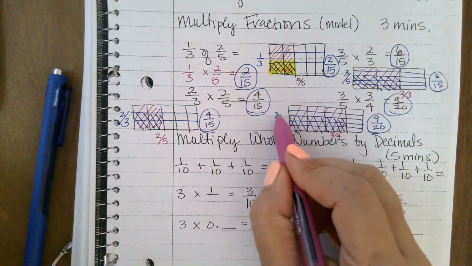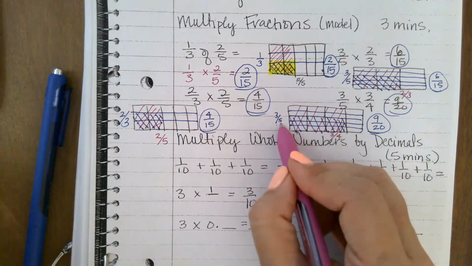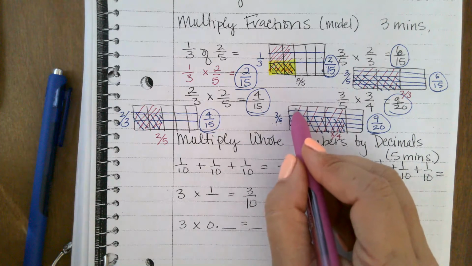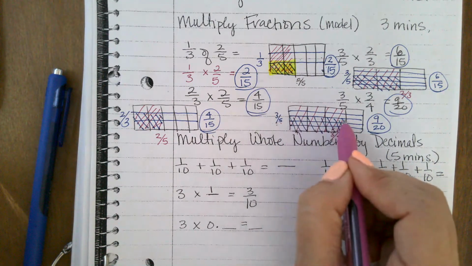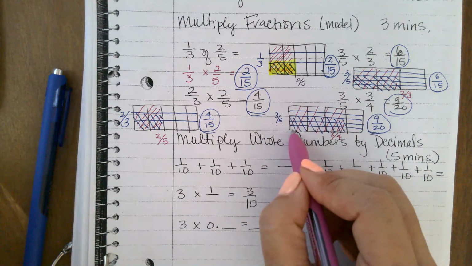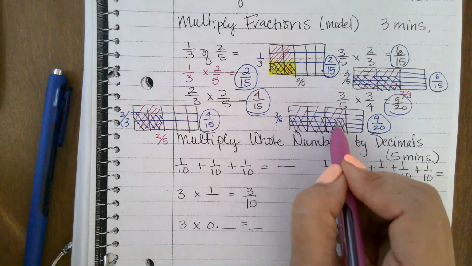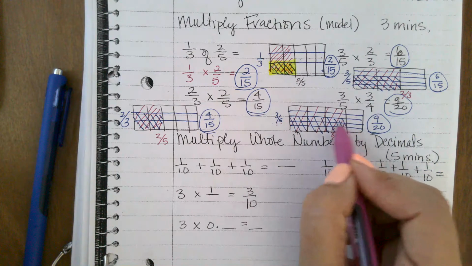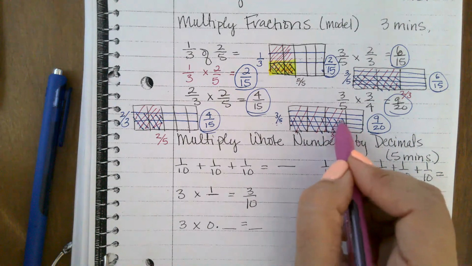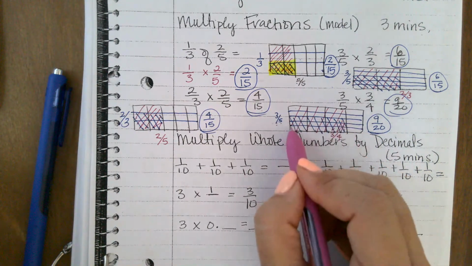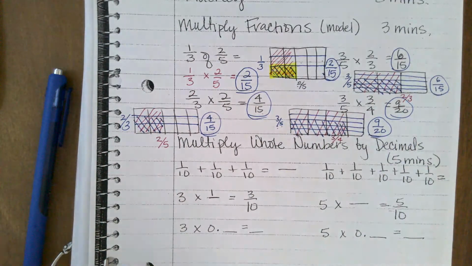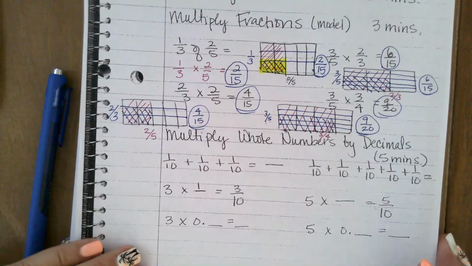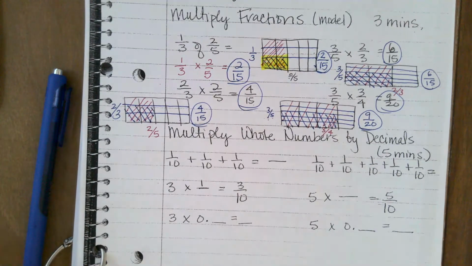I added our fraction 3/5 and have 1, 2, 3, 4, 5 equal parts. I shaded in 3/5 of what we had. I didn't go all the way across because we were only working with this section right here. So 3/5 of 3/4. Hopefully you were able to pull that off and do well.